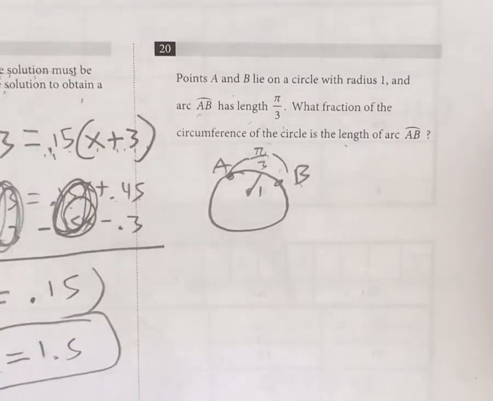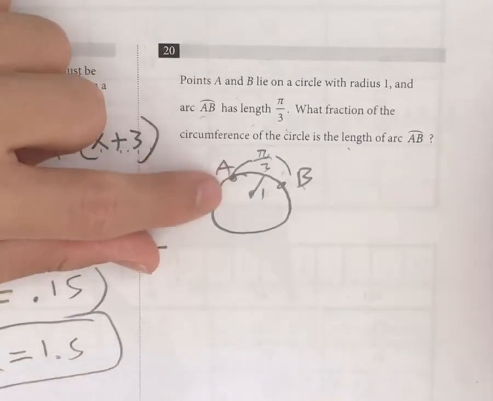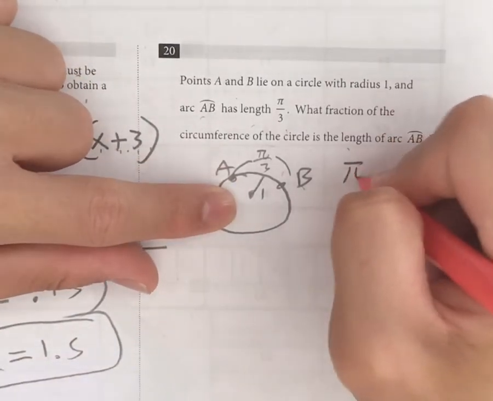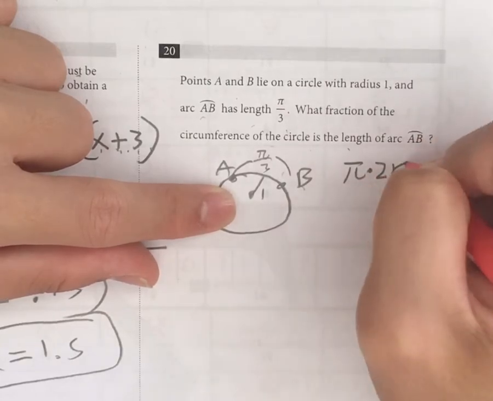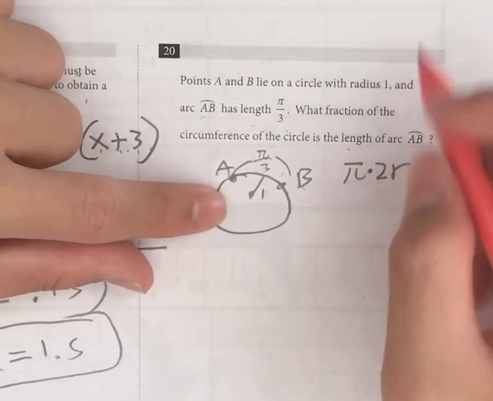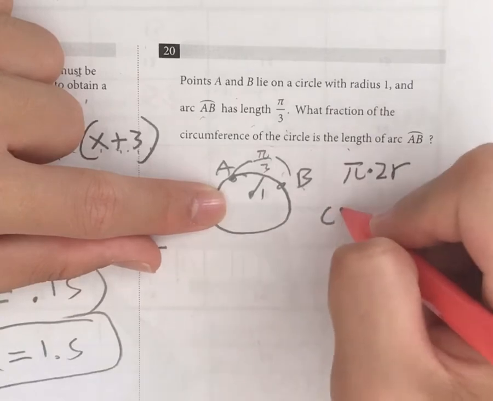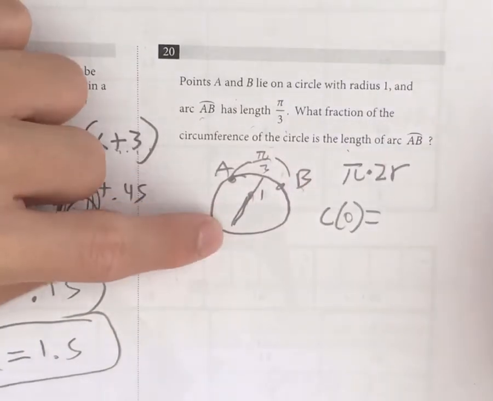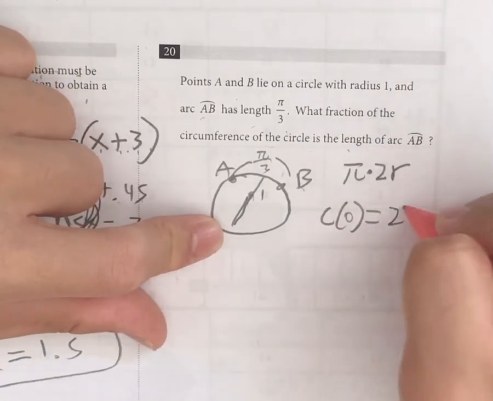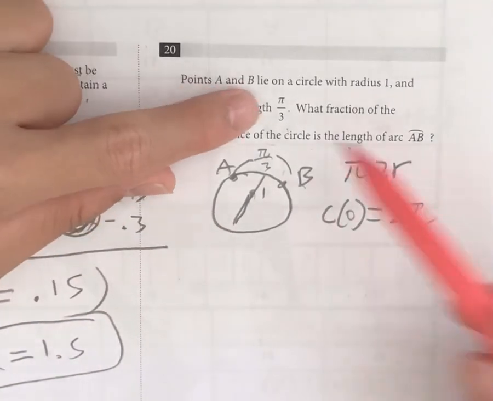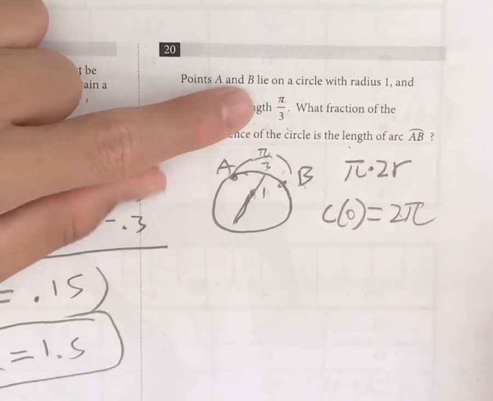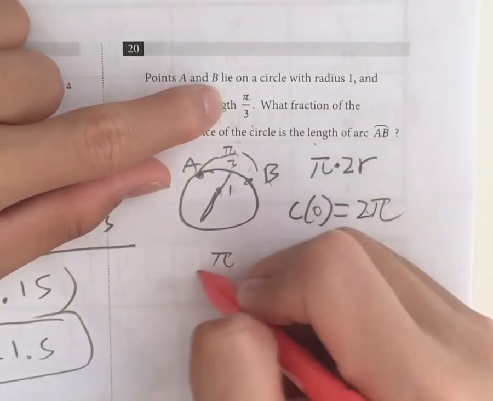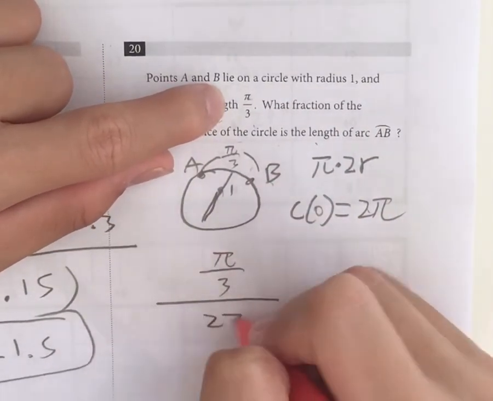So what is the total circumference of the circle with radius 1? Circumference is equal to what? Pi times 2r, where r represents radius. So the circumference of this circle is going to be pi times 2, because the radius is 1. So the circumference is 2 pi. So what fraction of 2 pi is pi over 3, right? That's easy. Pi over 3 over the total amount, which is 2 pi.